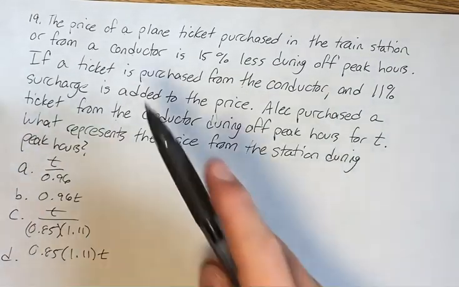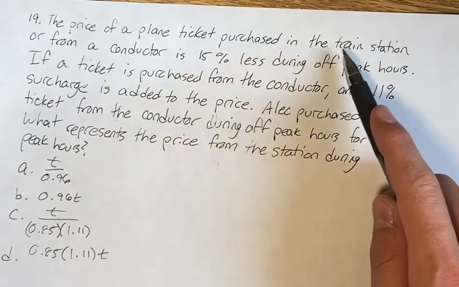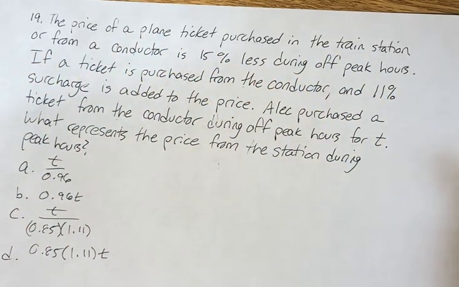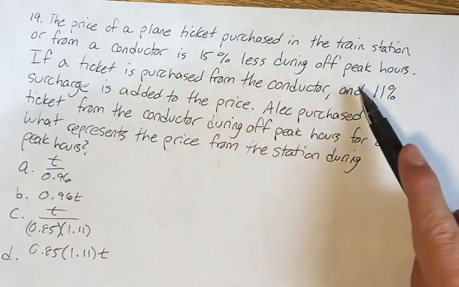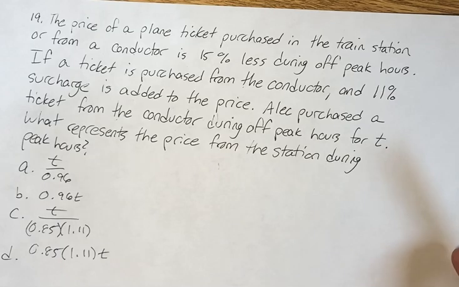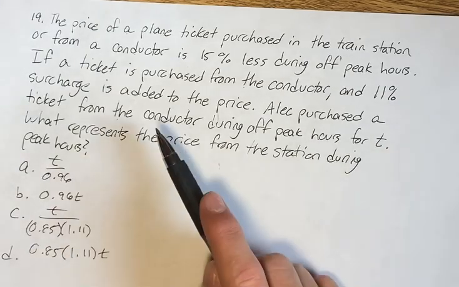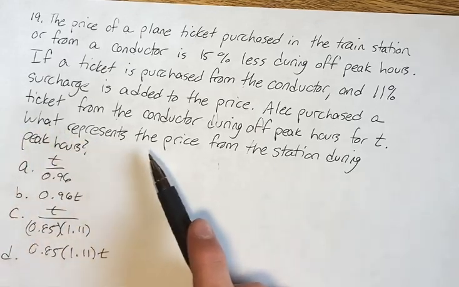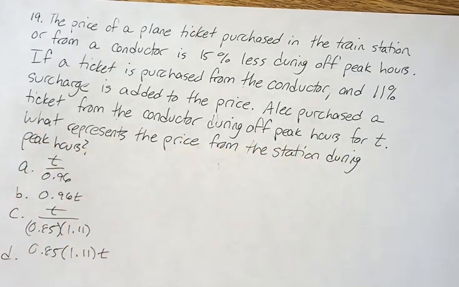In this problem, we're told the price of a train ticket purchased in the train station or from a conductor is 15% less during off-peak hours. If a ticket is purchased from the conductor, an additional 11% surcharge is added to the price. We're told Alec purchased a ticket from the conductor during off-peak hours for $T. We're asked what represents the price from the station during peak hours.